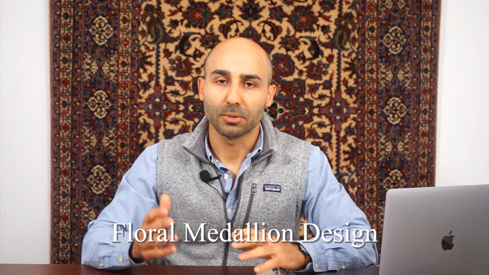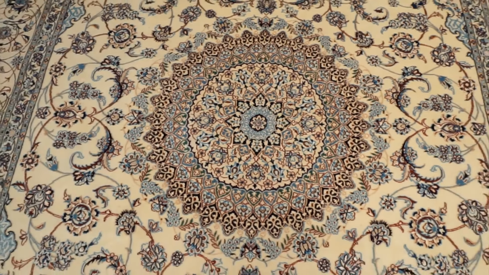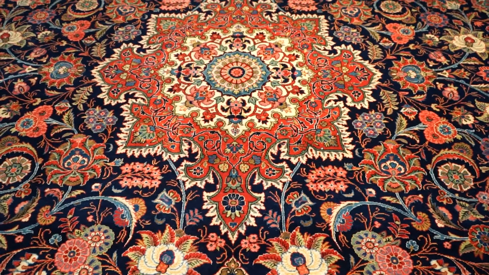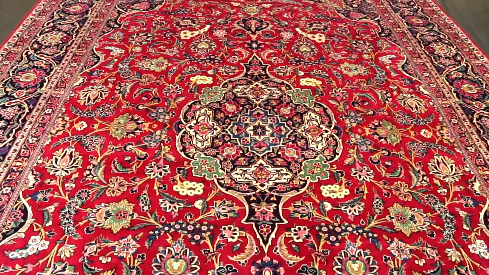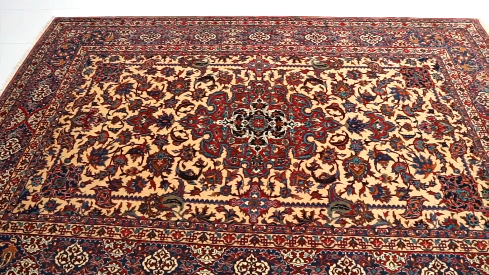So now let's talk about the floral medallion design in Persian rugs. With this type of design, we have a floral design, but there's a center medallion in the middle of the rug. And this type of design is really, really common in traditional Persian rugs.